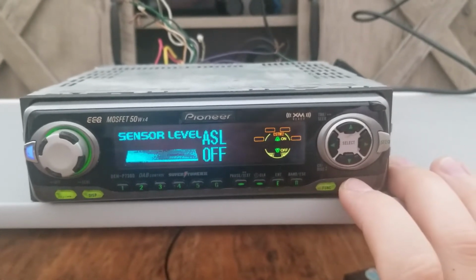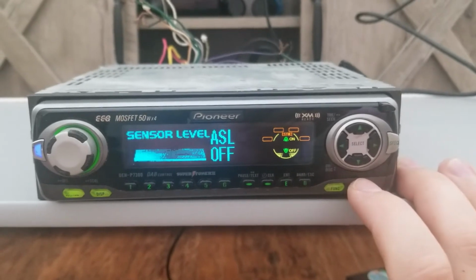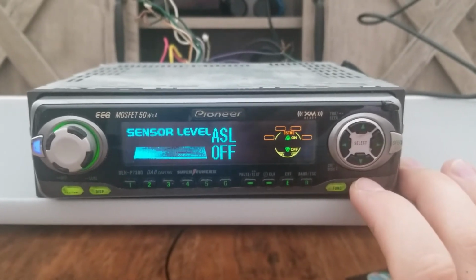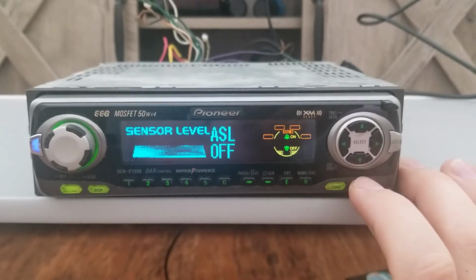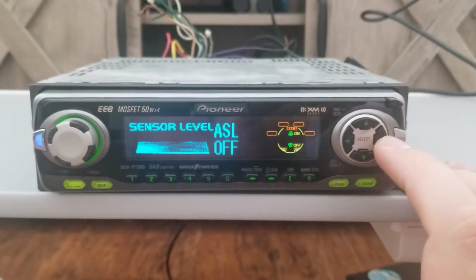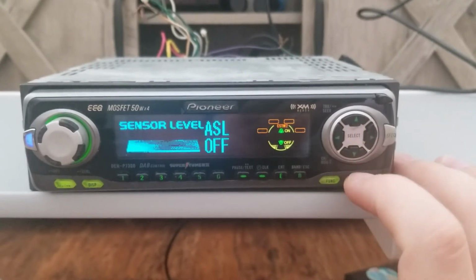And for ASL, what this does is if the radio detects road noise or anything like that, via a microphone that there's an input for in the back, it will either raise or lower the volume of your radio automatically.